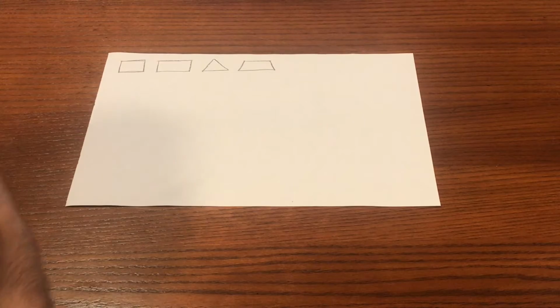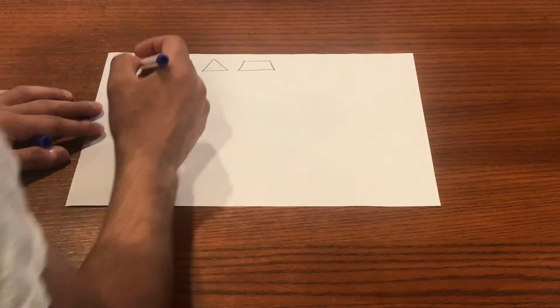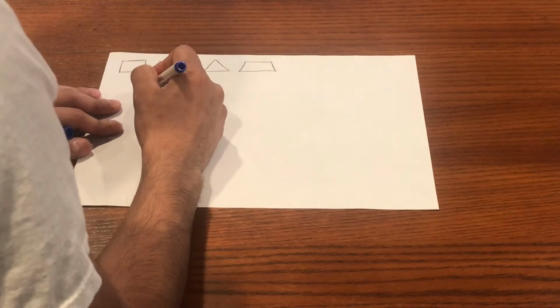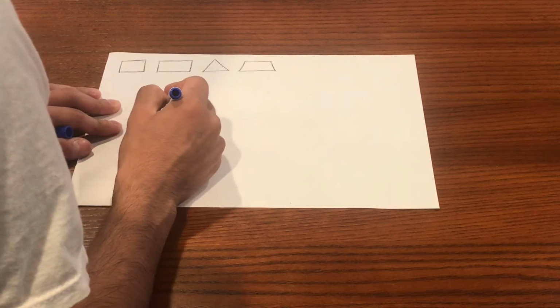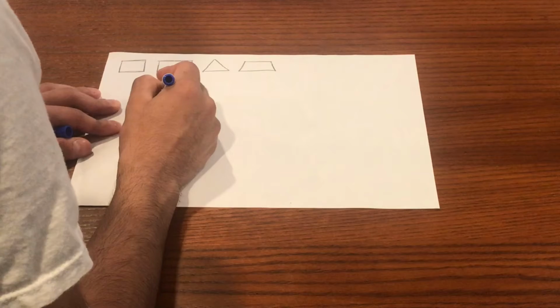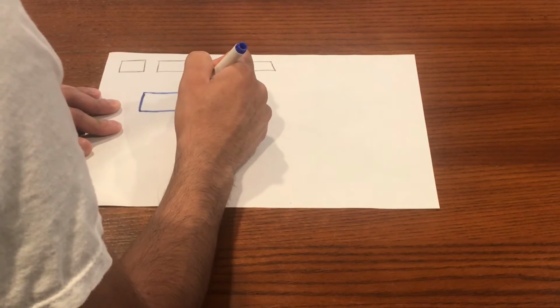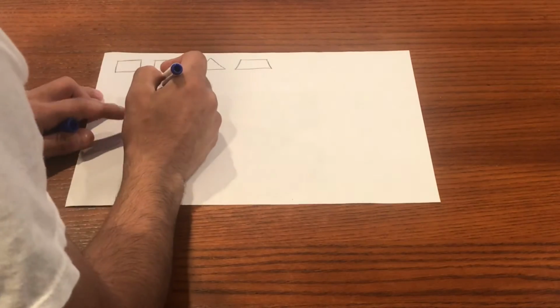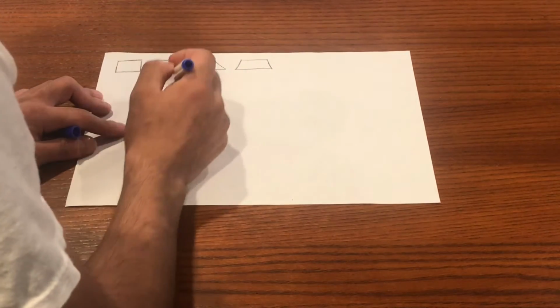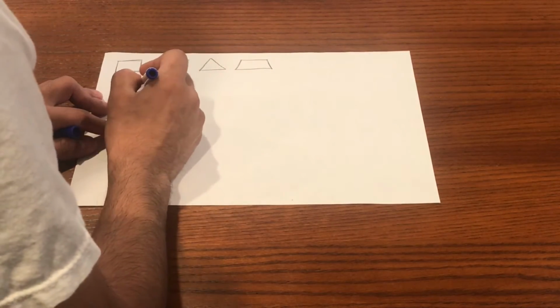We're gonna start off by drawing the square, and how we draw the square is like so. Draw one side, draw the other, draw the other, draw down, and there we have our square. And then we're gonna draw the top of our house.